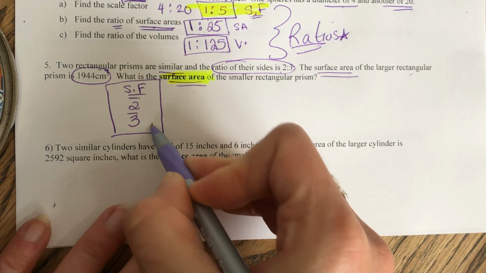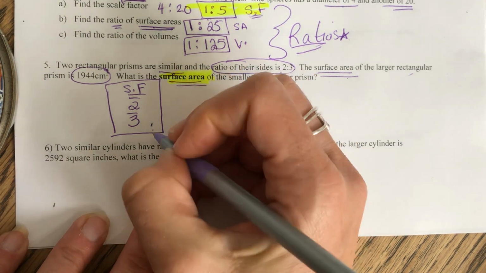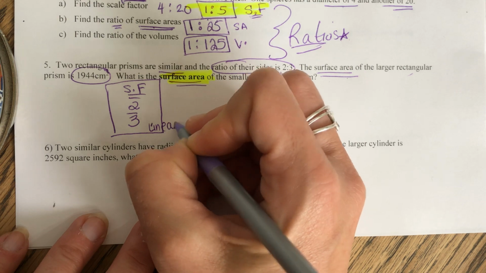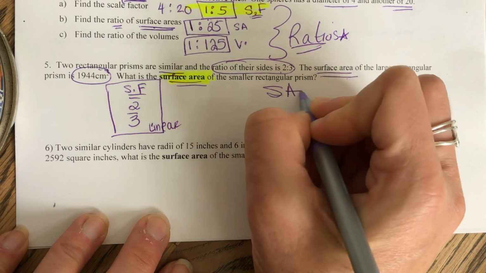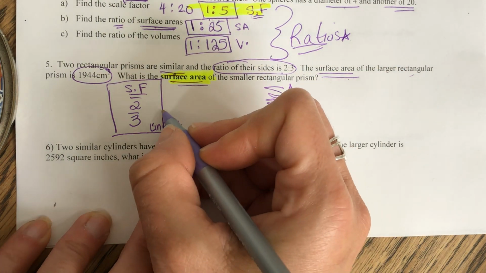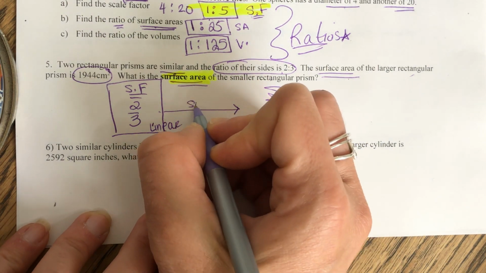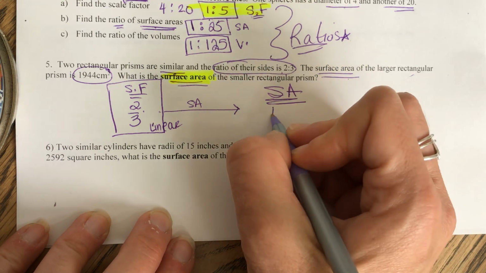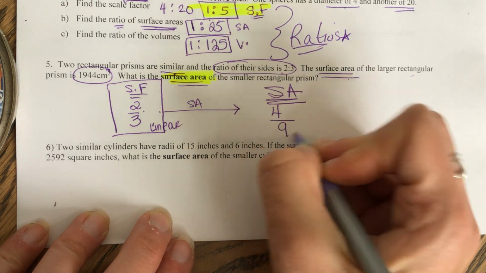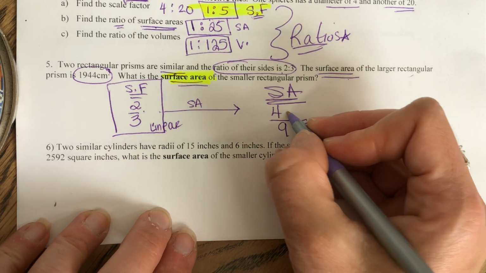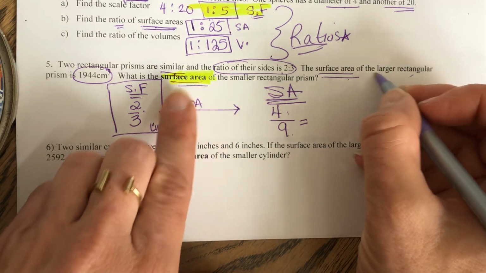So people end up using this. No, this is the scale factor of the linear. So we want to deal with surface area. So you need to take the scale factor and you need to go to surface area, so you need to square them. So it'd be 4/9. Now I can set up the proportion because this is in surface area and this is surface area.